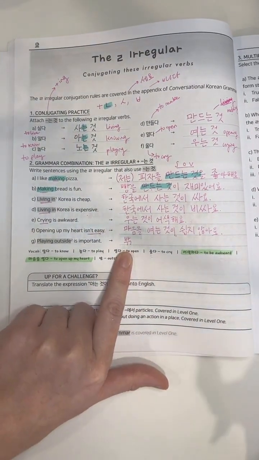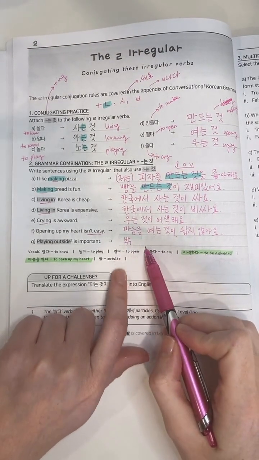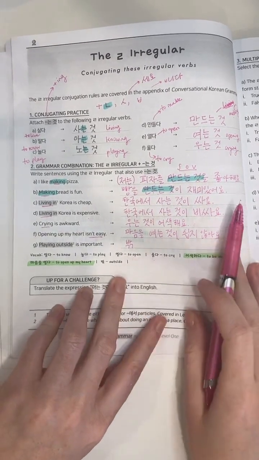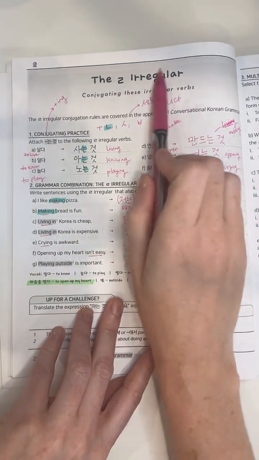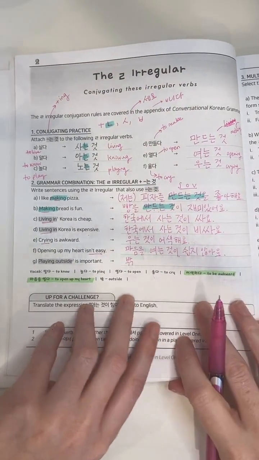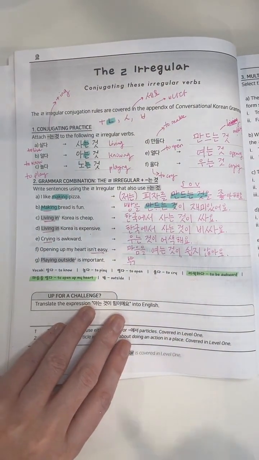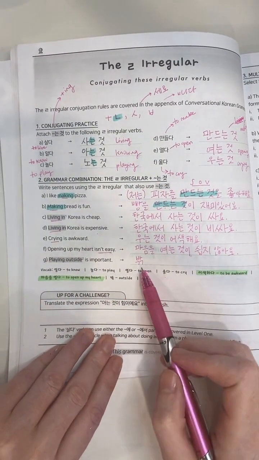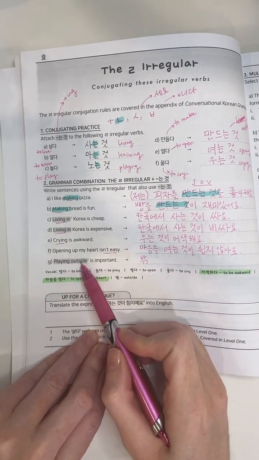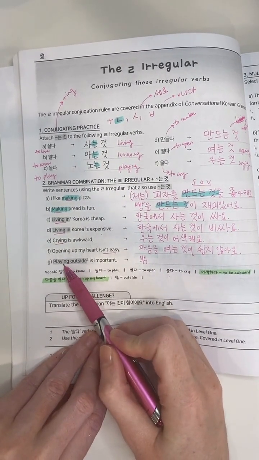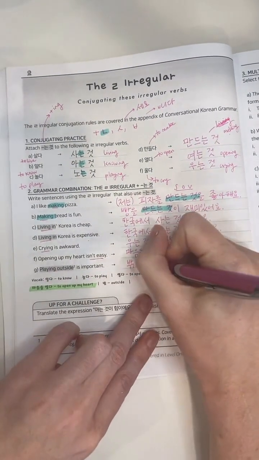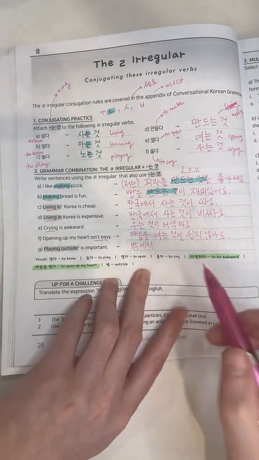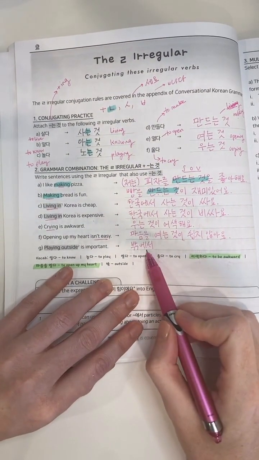Well, we learned in level 1 that if you're doing an action in a place, you use the 에서 particle. Hi Shira, we're learning about the real irregular. And this is what we're doing here, right? We're playing outside. We're doing an action of playing in the outside. So we should use 에서. 밖에서. So we've got our place here.